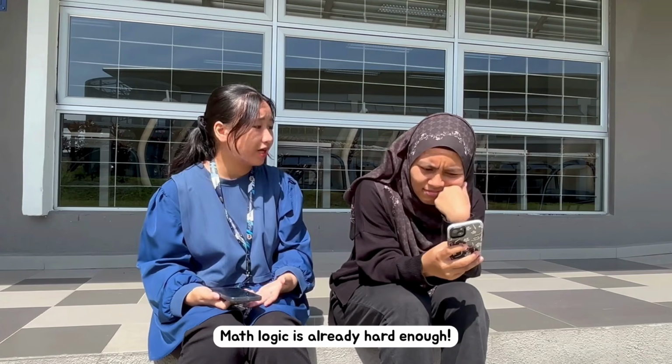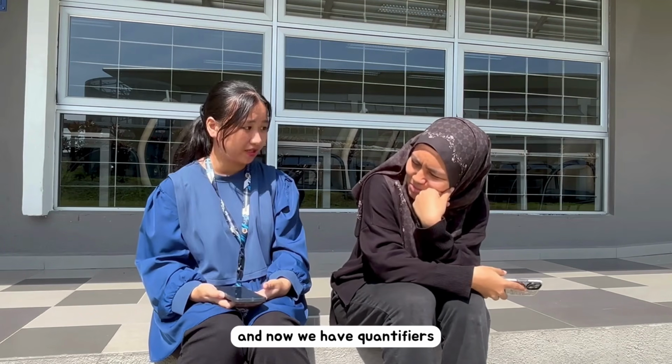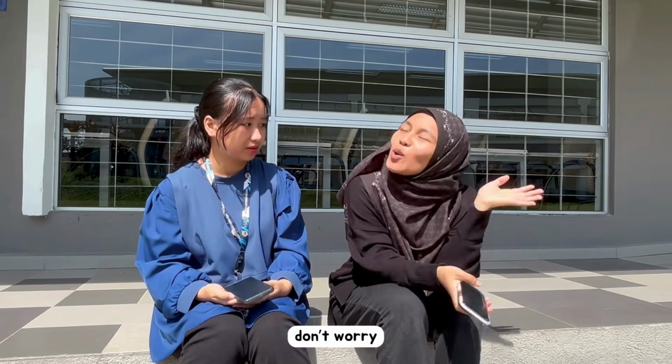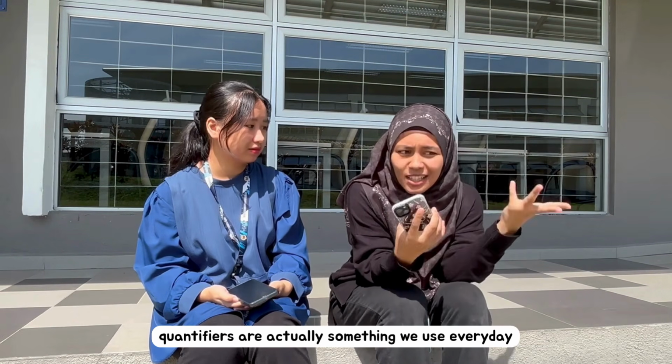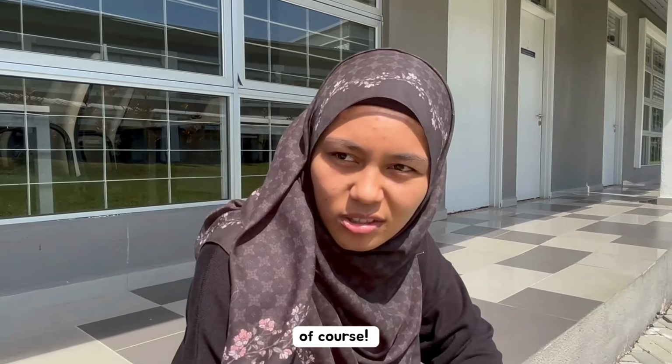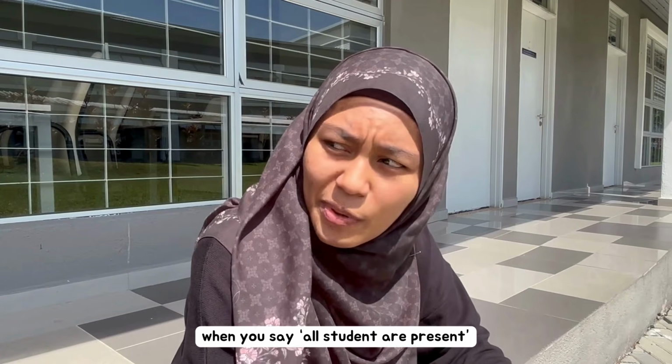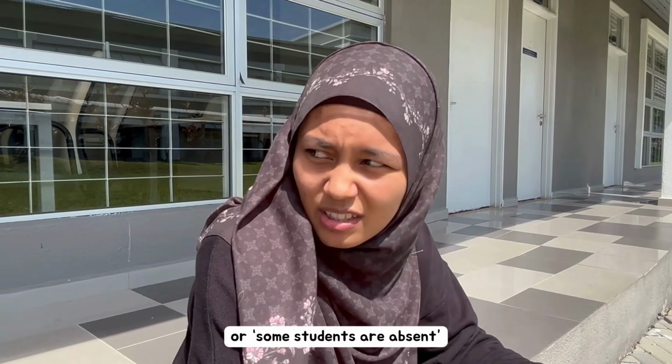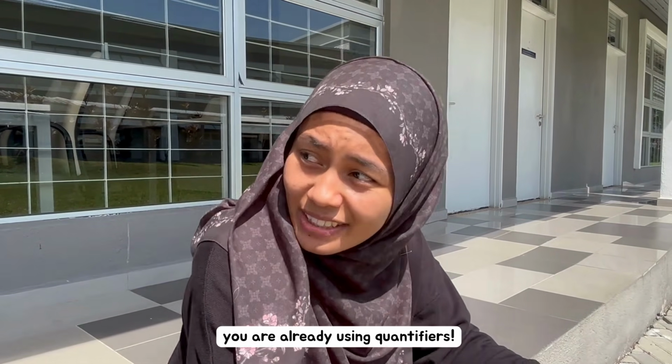Math logic is already hard enough, and now we have quantifiers. What are those? Don't worry, quantifiers are actually something we use every day. Oh, really? Of course. When you say all students are present or some students are absent, you are already using quantifiers.